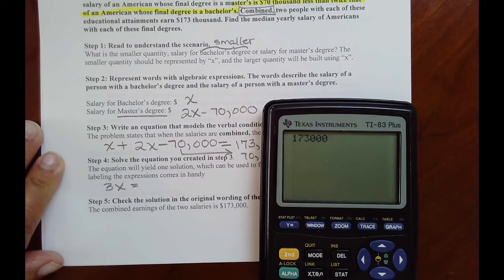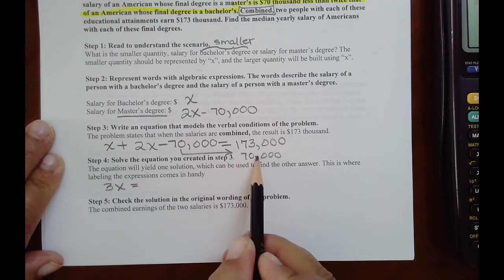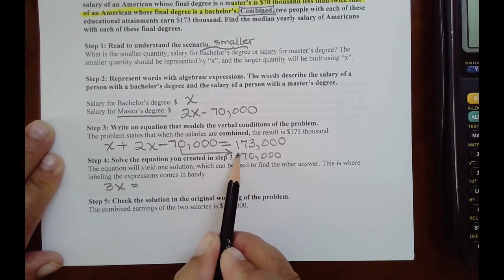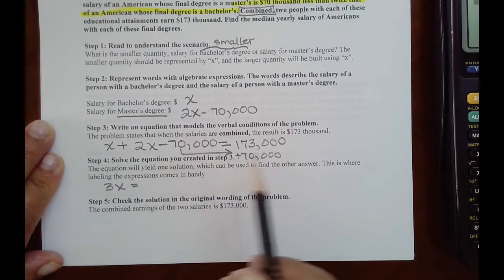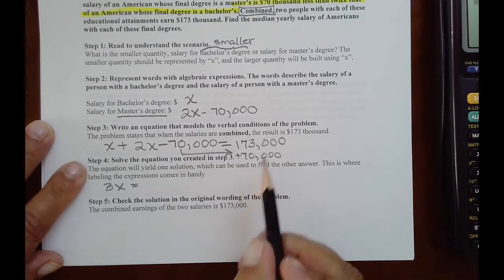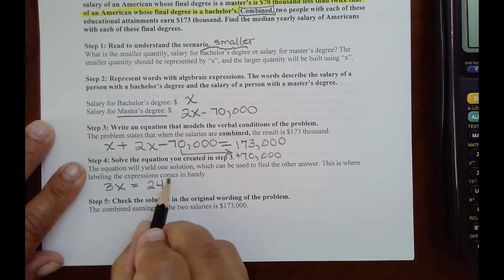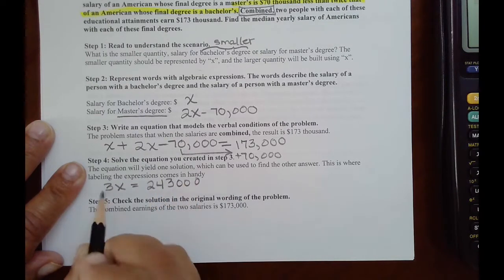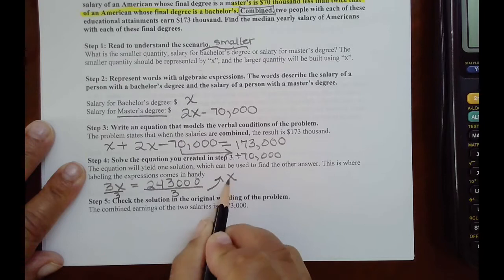173,000 plus 70,000, and you have 243,000. So once again, I moved the negative 70,000 to this side, at which point it took on the opposite sign as it jumped from the left side to the right side. That's the same thing as adding 70,000 to both sides. When I combined 173 with 70, it was 243,000, and then I have to divide both sides by 3, and that'll bring me to a solution for at least x.